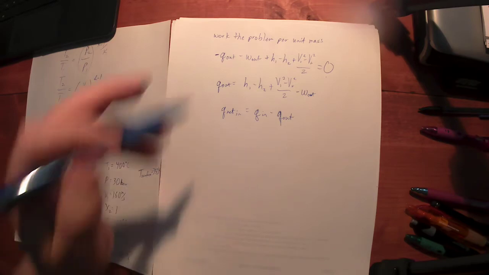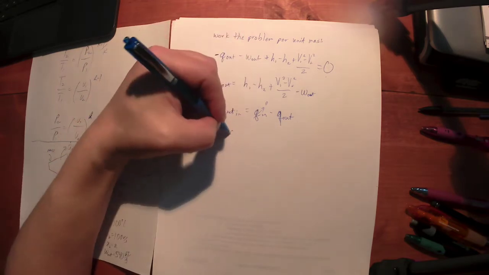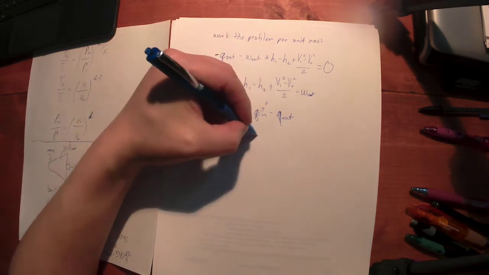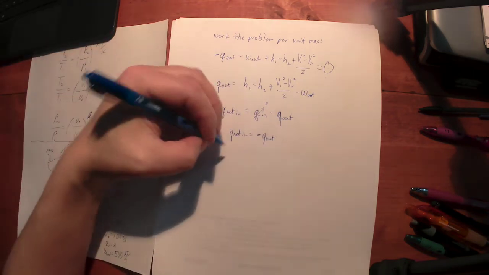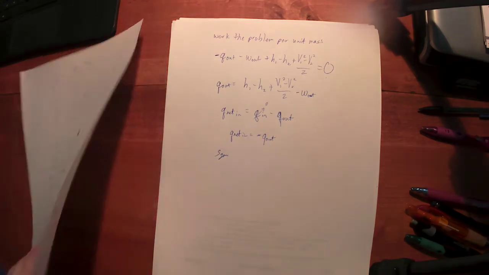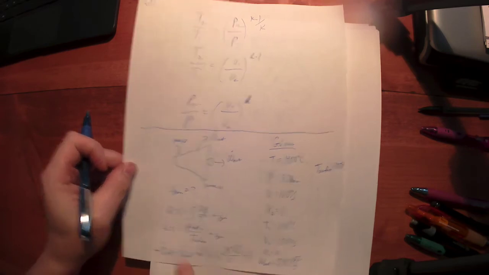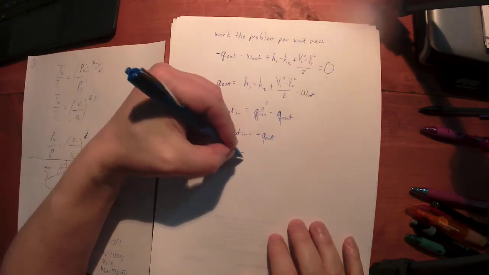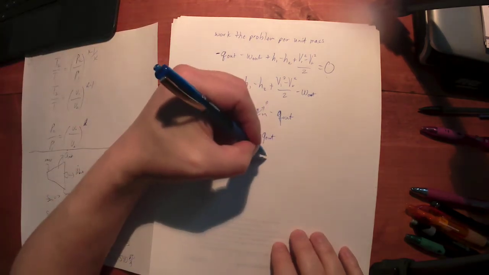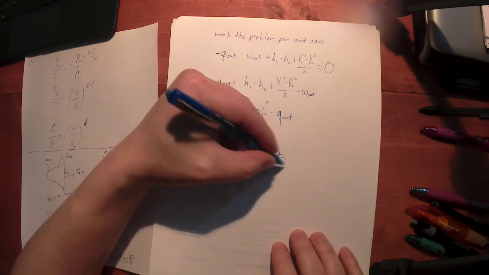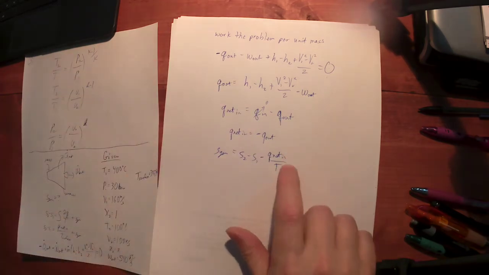If I'm looking for Q out, I probably don't have any Q in, so Q net in is equal to minus Q out. Okay? And so my S gen, what the problem actually wants to know is the entropy generated. S gen is going to equal S2 minus S1 minus Q net in over the temperature of the surface, because again, I've got heat transfer occurring at a constant temperature.